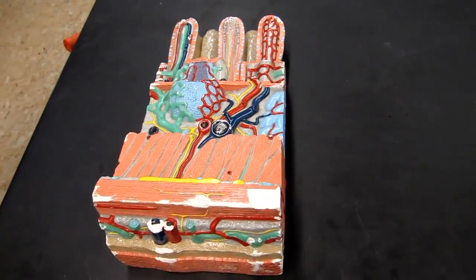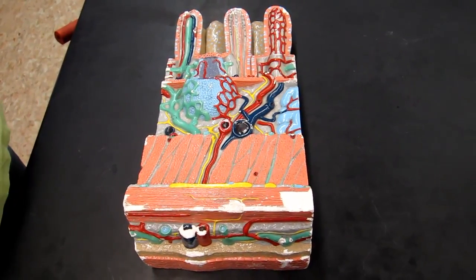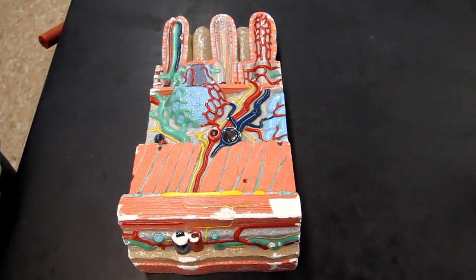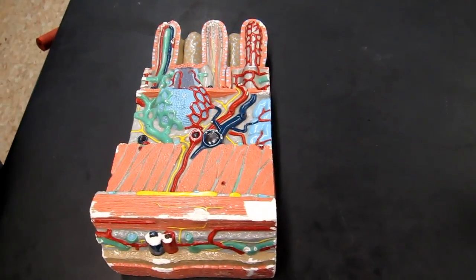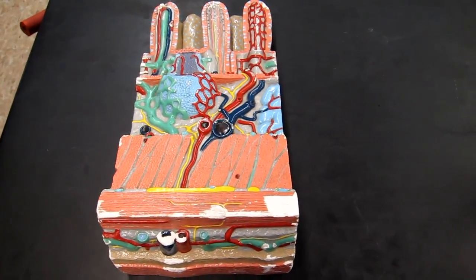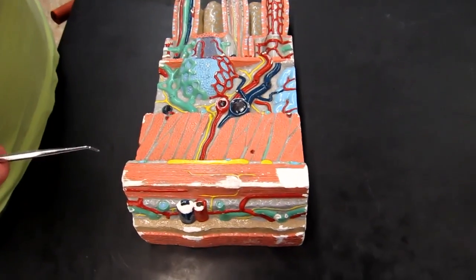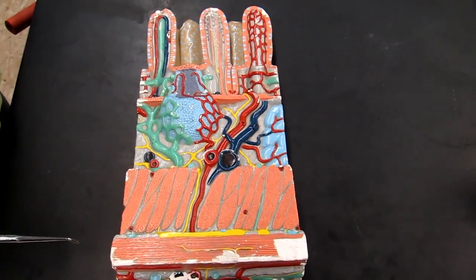Okay, so today we're going to go through the material from Lab 9. This was the histology of the alimentary canal organ, and then we'll also have the histology of the liver lobule as our last model. Okay, so this is a model of the histological layers of the small intestine.